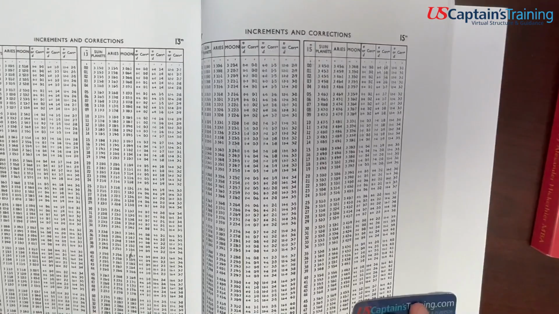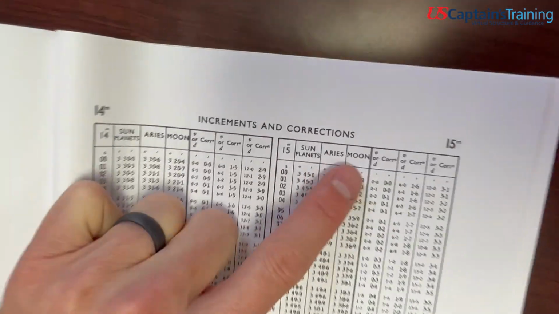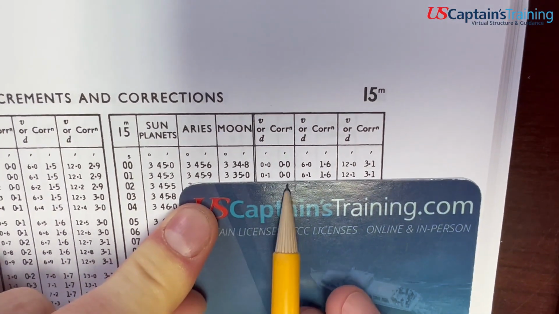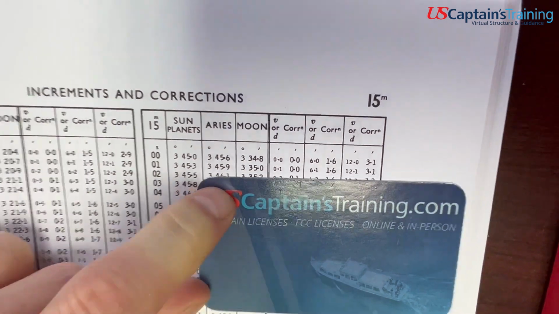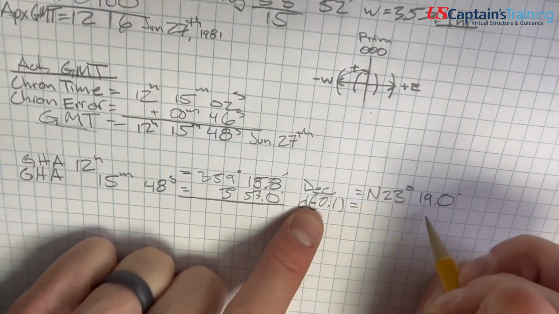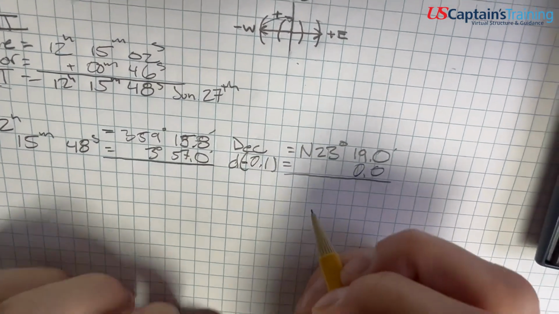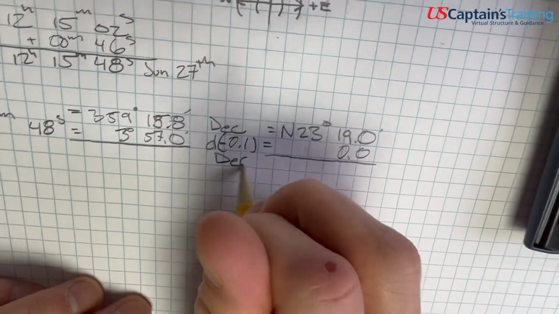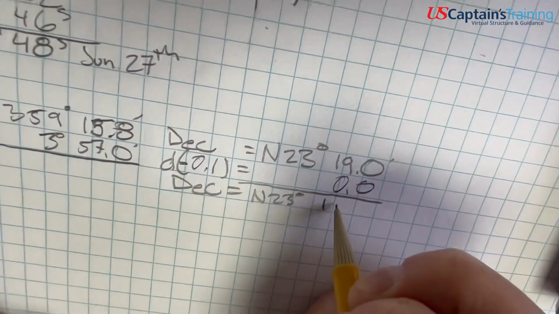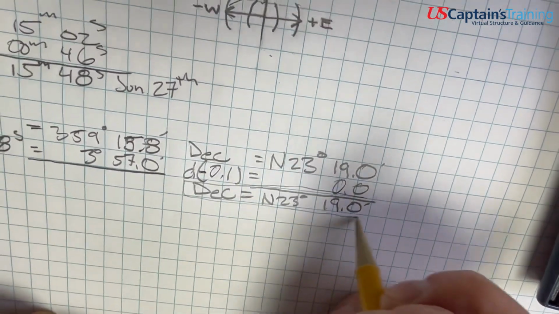That's the increments part, and now the corrections. This 0.1 D value has a correction, and it's in here. Here's the 0.1. It's 0.0. It's nothing. But if it were something, we know that we're subtracting. It's nothing, and we will add this up. So now our declination is equal to north 23 degrees, 19.0 minutes.